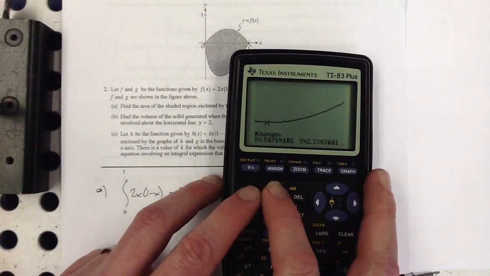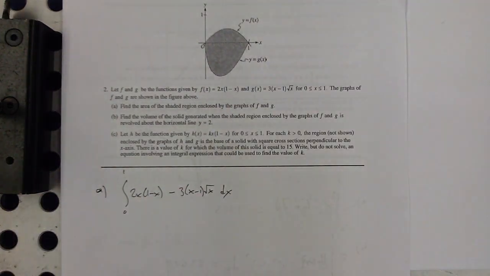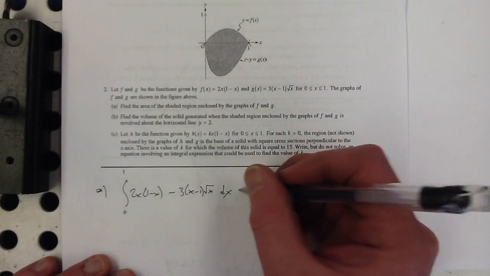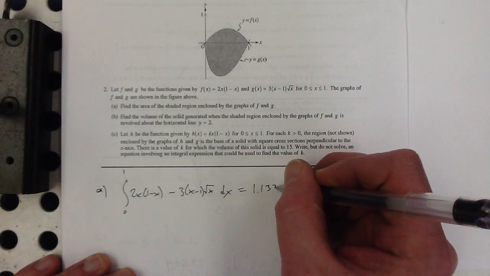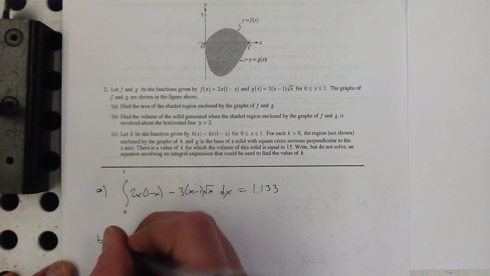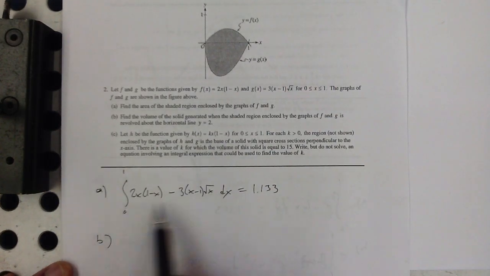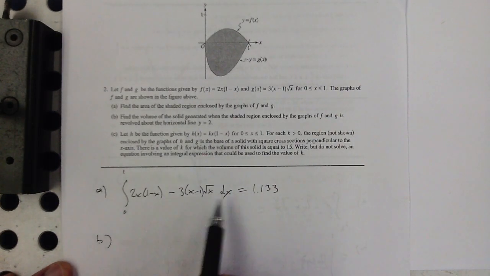Calculator's active. So you should put that in your calculator and should get, I'll let you try that, 1.133. 2 points for that one. 1 for the setup and 1 for the answer.